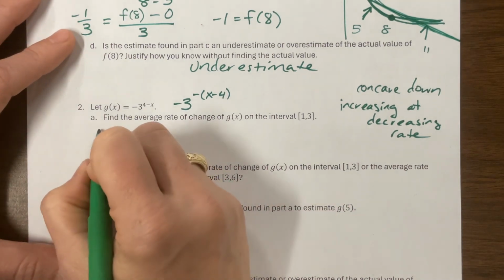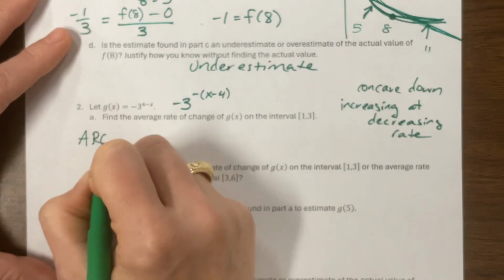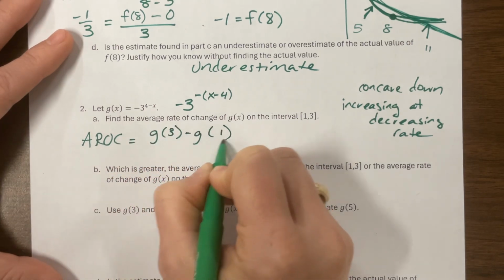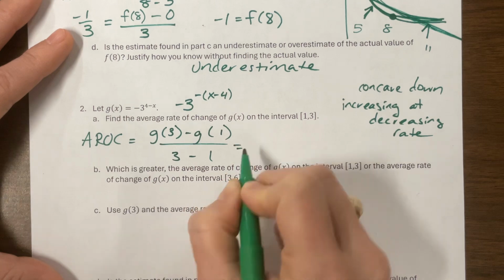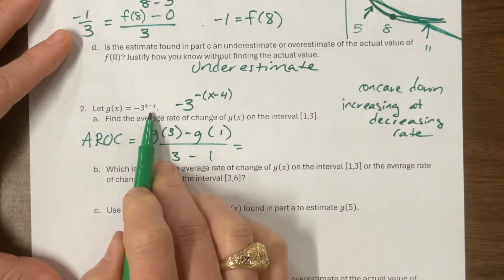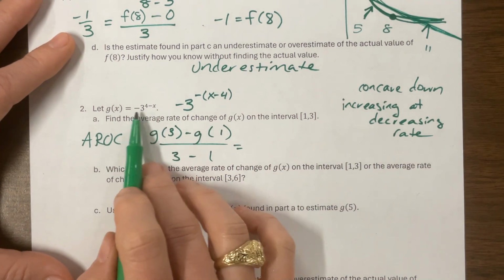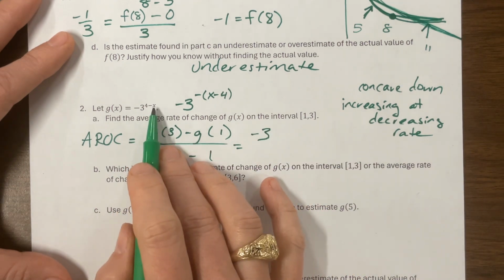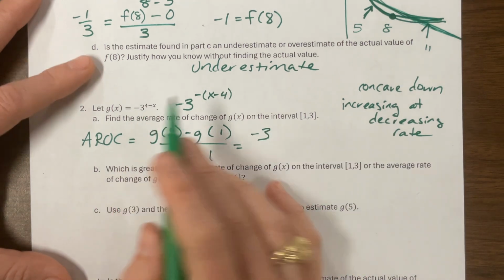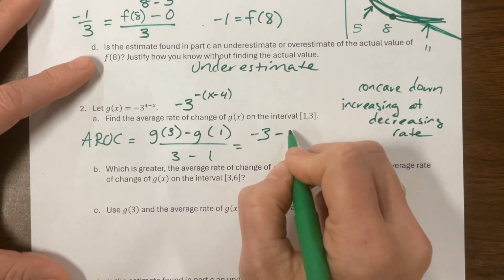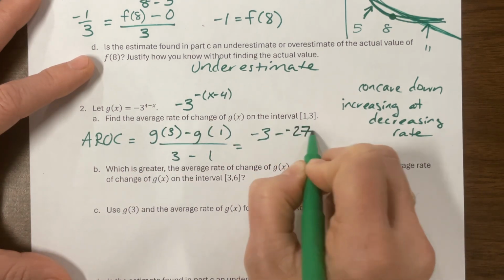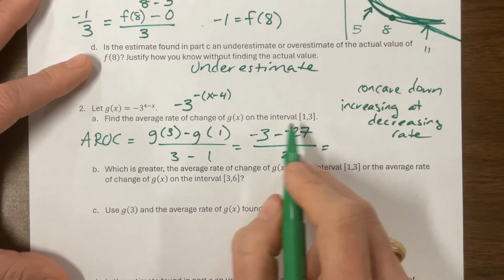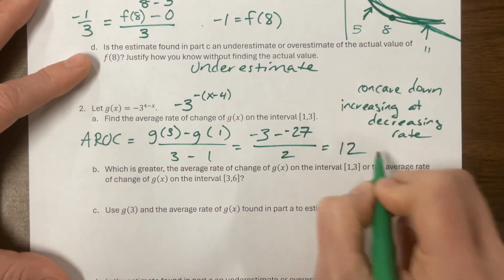Okay, so our average rate of change will be equal to g of 3 minus g of 1 over 3 minus 1. Plug in 3. I tried to make the numbers nice to work with. 4 minus 3 is 1, so this is negative 3. And then plug in 1. 4 minus 1 is 3. That's 27, but it's negative. Minus a negative 27 all over 2. This is a positive now. 27 minus 3 is 24. Divided by 2 is 12.